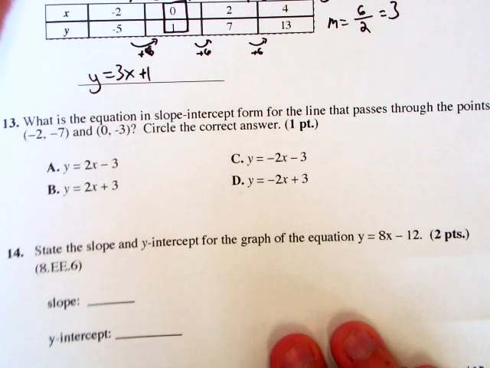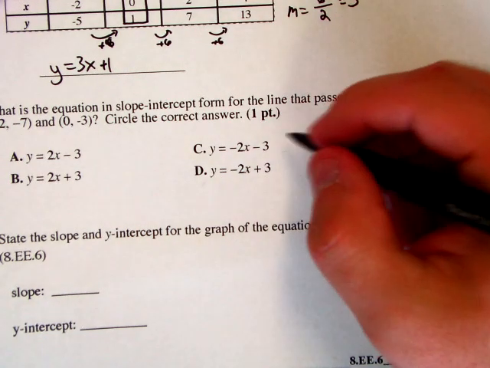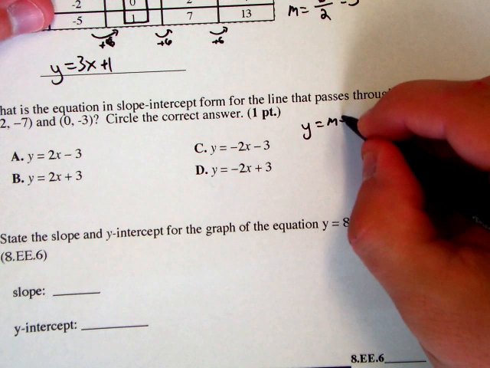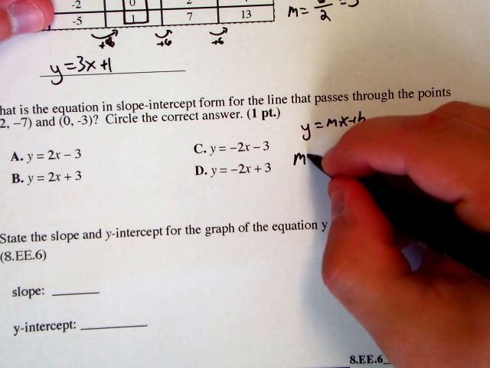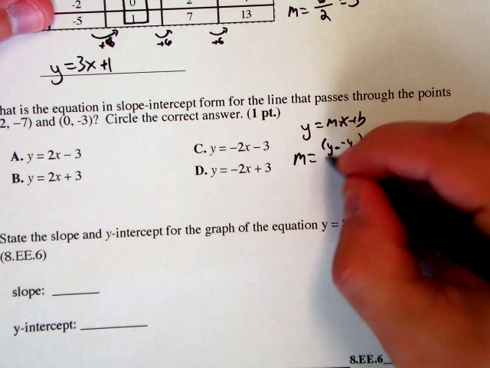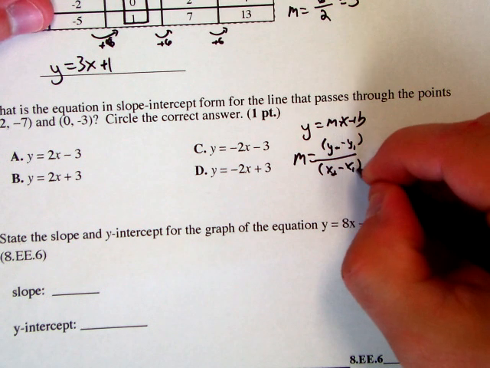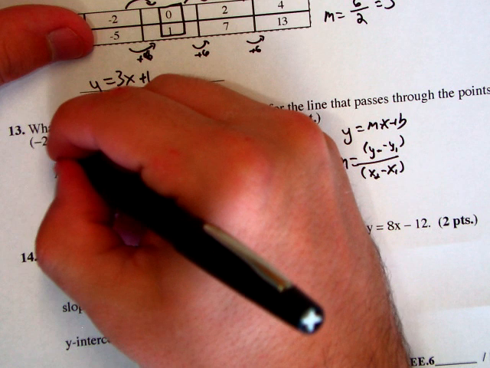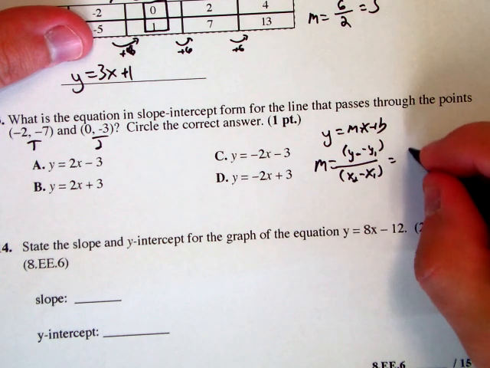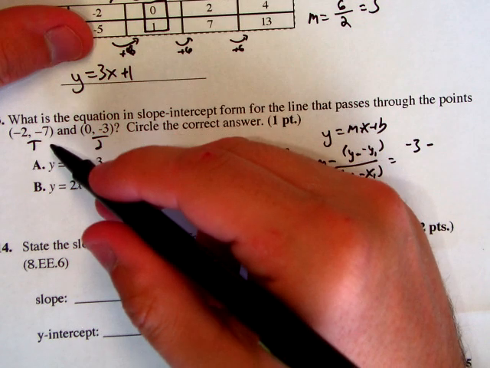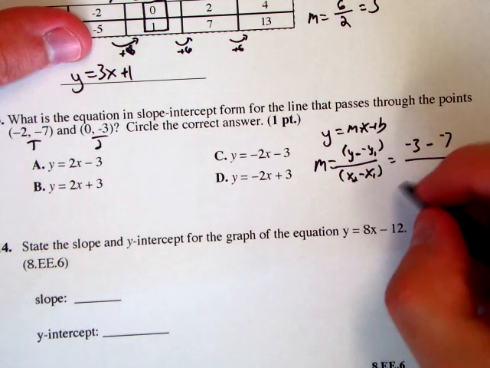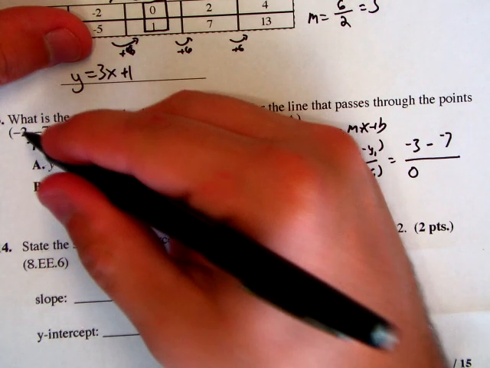Number 13. What's the equation of the line, in slope-intercept form, that goes through those two ordered pairs? So I need to find that out. So m, when I have two ordered pairs, is y2 minus y1 over x2 minus x1. I'm going to say that this is ordered pair number 1 and this is number 2. So the y value from number 2 is negative 3. The y value from the first ordered pair is negative 7. X from the second is 0. X from the first is negative 2.